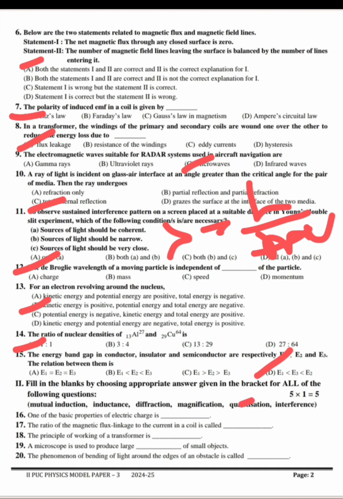The ratio of magnetic flux linkage to the current in a coil, that is phi by I, is equal to L, self-inductance. The principle of working of a transformer is mutual induction.